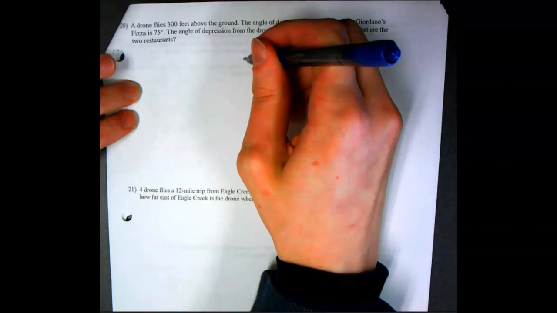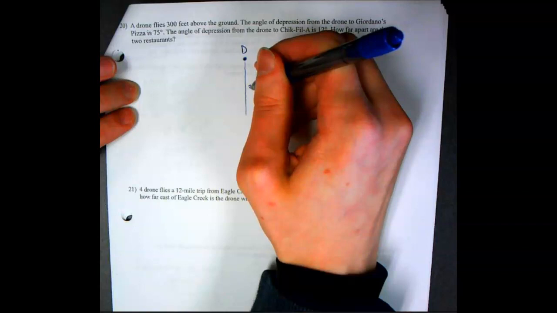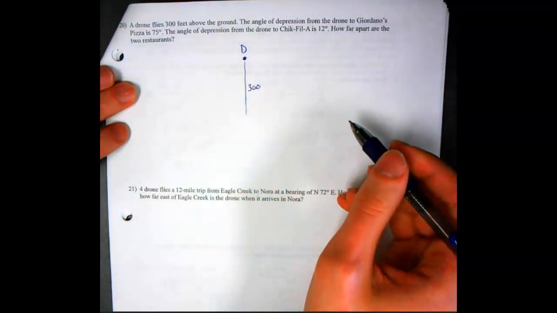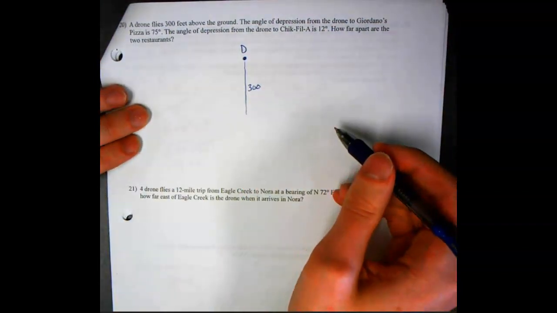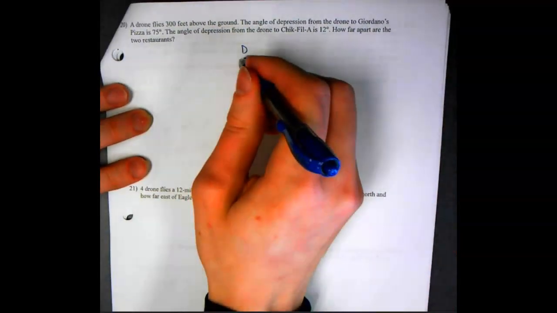Okay, so today we are looking at word problems. For this first word problem, we're saying that there's a drone that's flying 300 feet in the air. So here is our drone, and it is flying 300 feet in the air. They're saying that the angle of depression from the drone to Giordano's is 75 degrees.